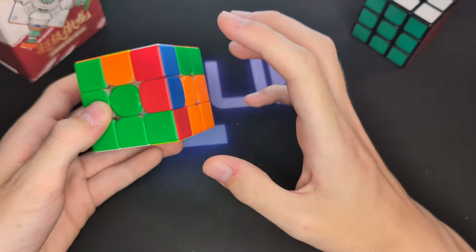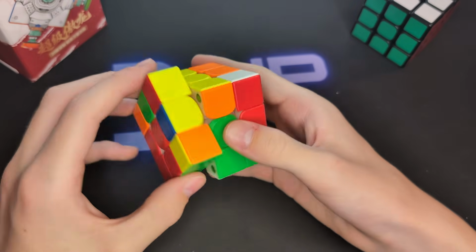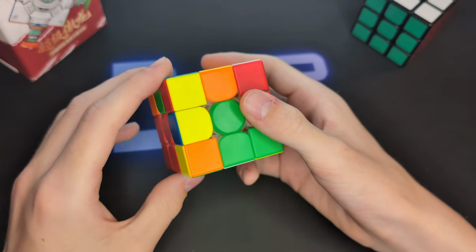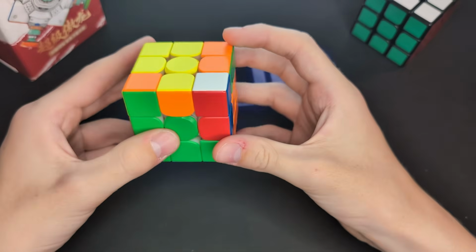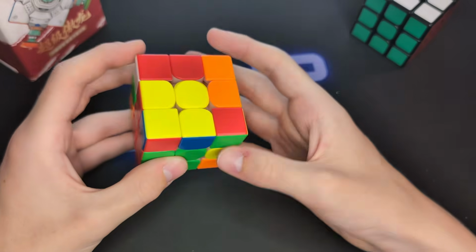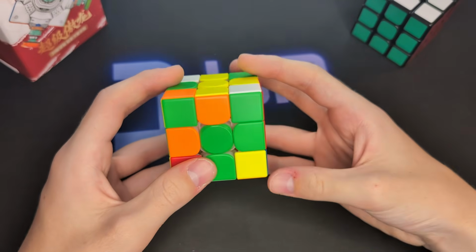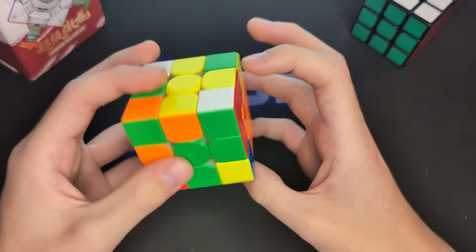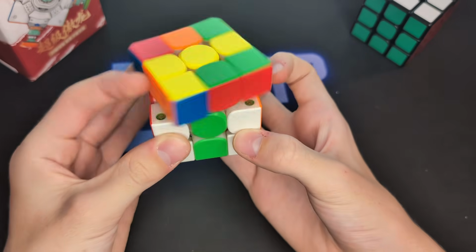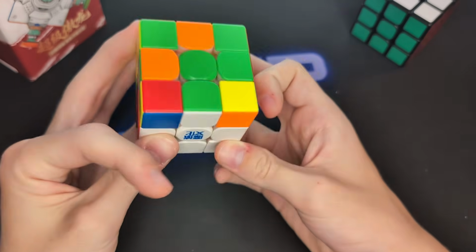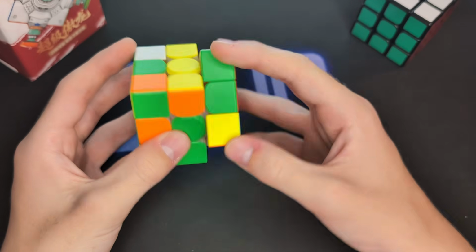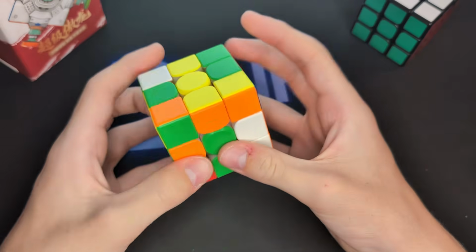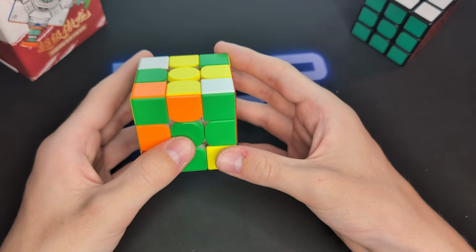So here's this one, which can either be done like this, or you can just move it out and then insert into the back. Then that second one, this one can be done a few ways. Here's a creative solution: U2 M prime, or you can do this, which is basically the same, just no rotations. And then there's also this one.